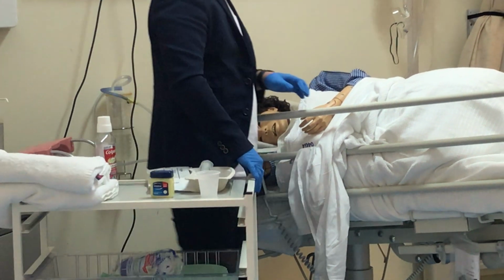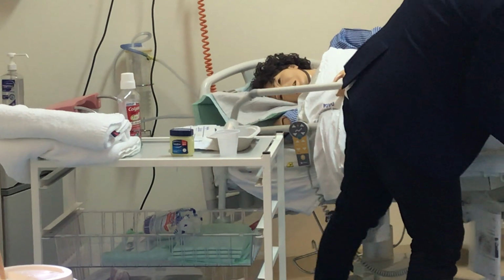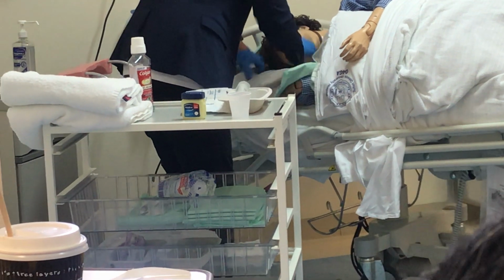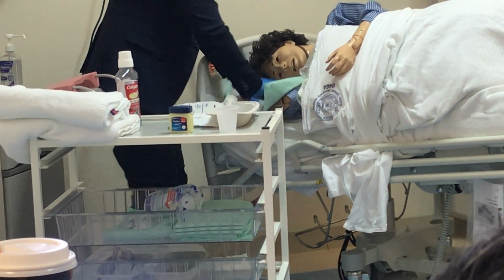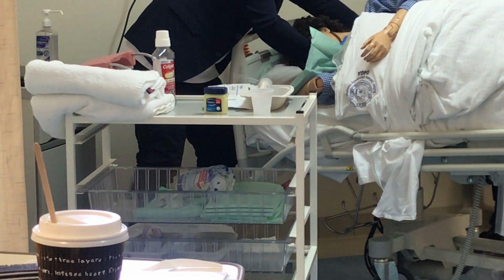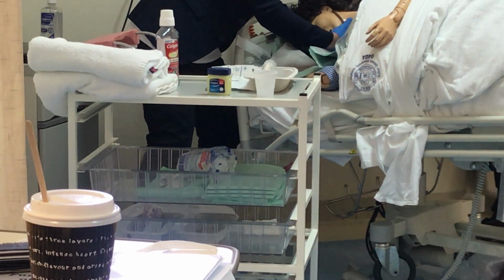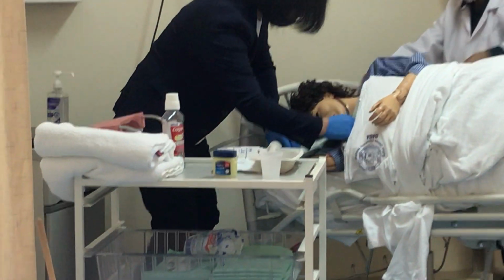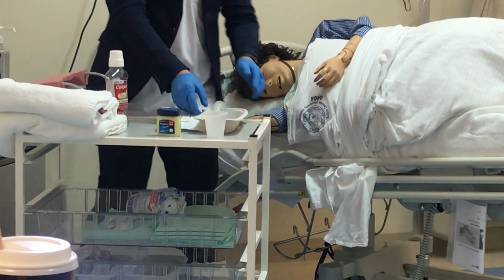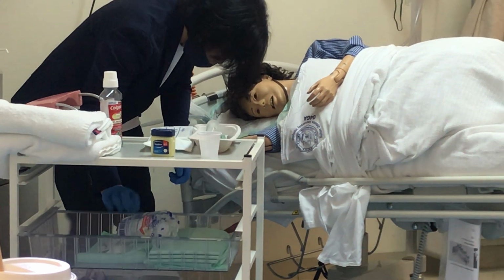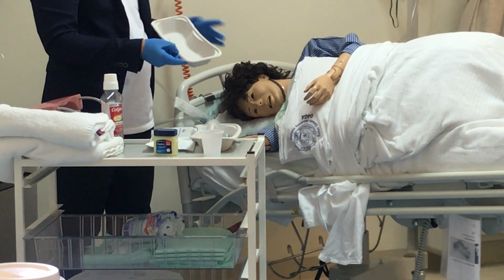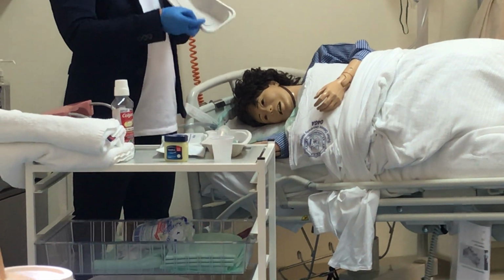However, if the student is an expert and they are nurses already, they can put this down. So, that they have accurate access to the mouth itself, they can move the pillow to that side. Let me show you that. Like that. Because now I'm going to put another kidney basin in the chin area, where the water will be collected.